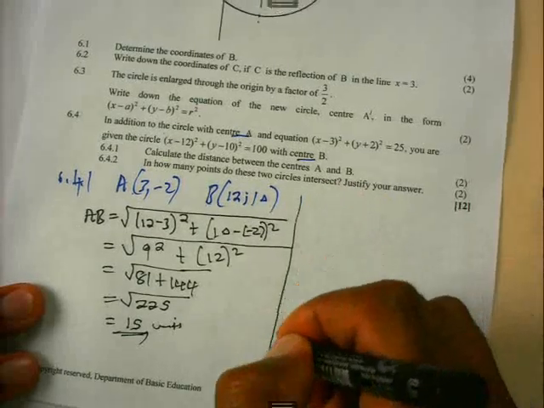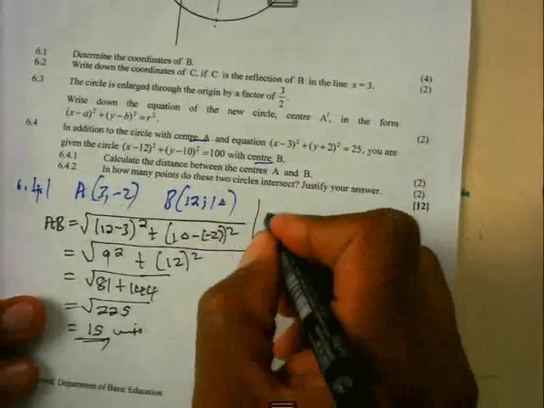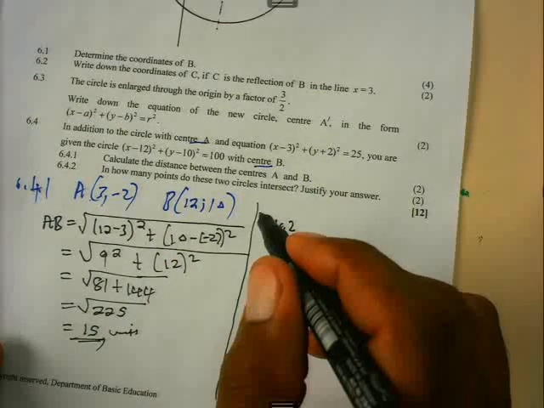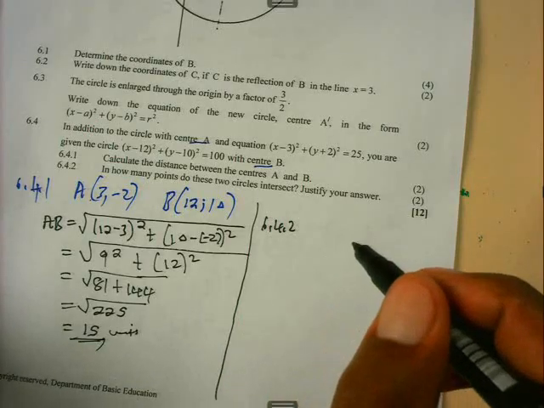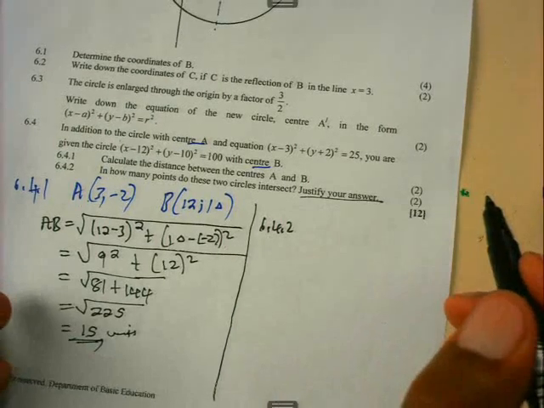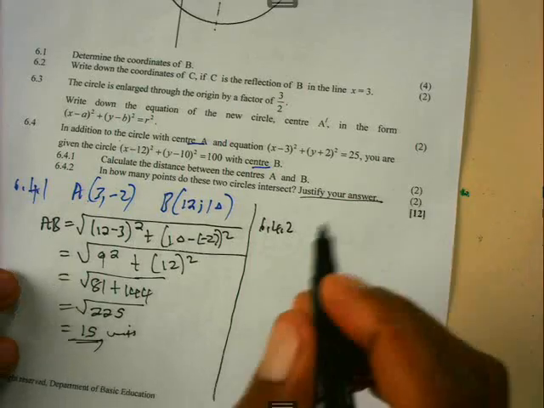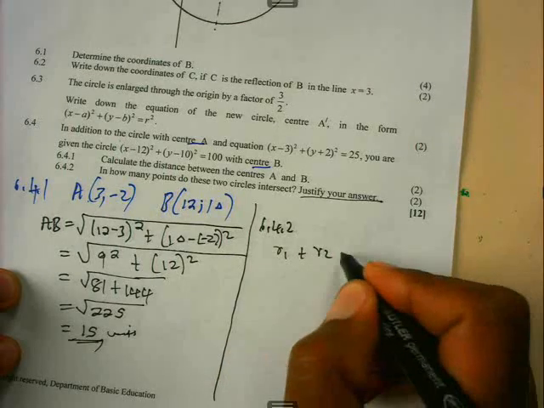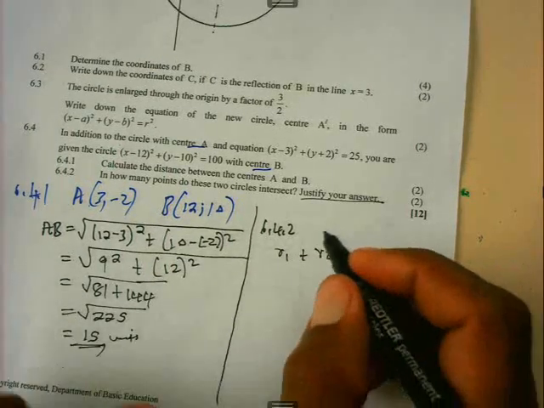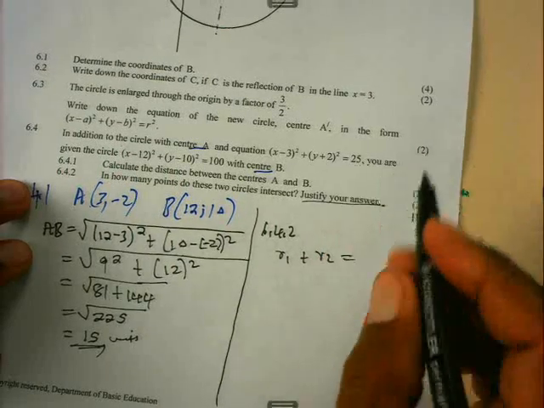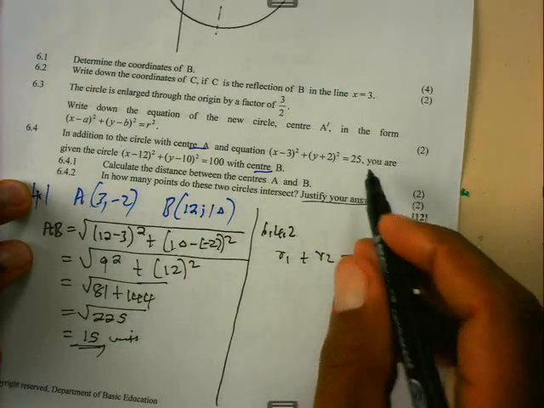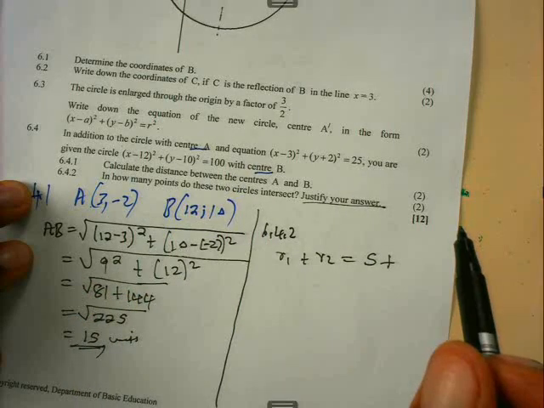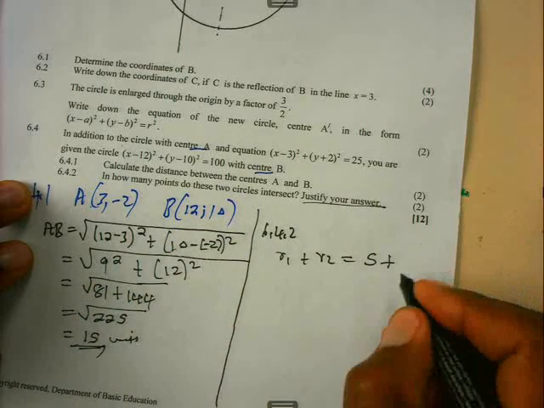Now let us look at 6.4.2. It says, in how many points do these two circles intersect? We need to justify our answers. Of course, you remember we need to take R1 plus R2 to see what the answer is. R1 we agree will be 5, because the square root of 25 is 5, plus R2, which is the square root of 100, which is 10.